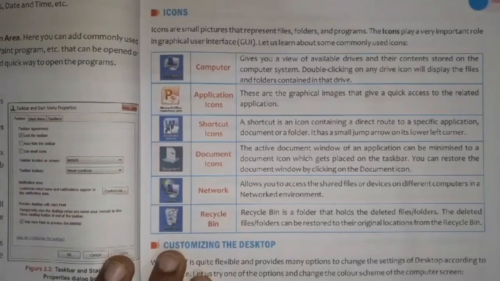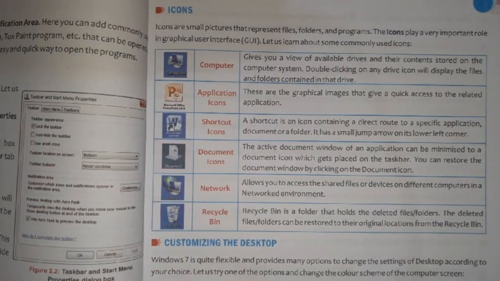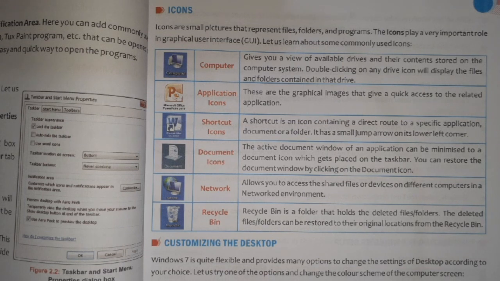The last one is the recycle bin. Students, you have seen that when you delete a particular file or folder, that deleted file or folder can be restored to the original location from where you deleted it. Because as and when you delete a particular file or folder, it goes to the recycle bin. After that, if you want to restore it again, you can go to the recycle bin. There you have the restore option available, and by that you can restore the file or folder to the original location from where you deleted it.